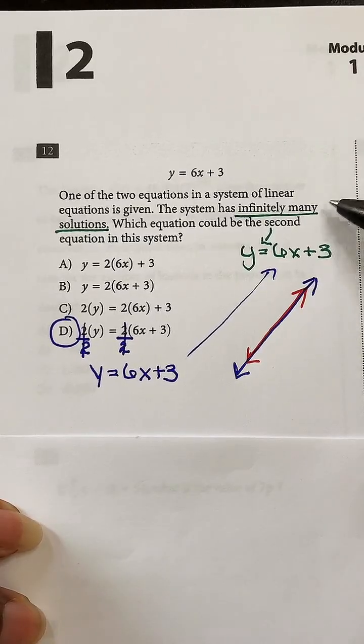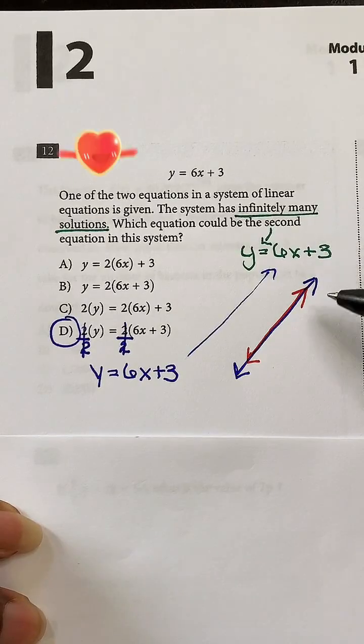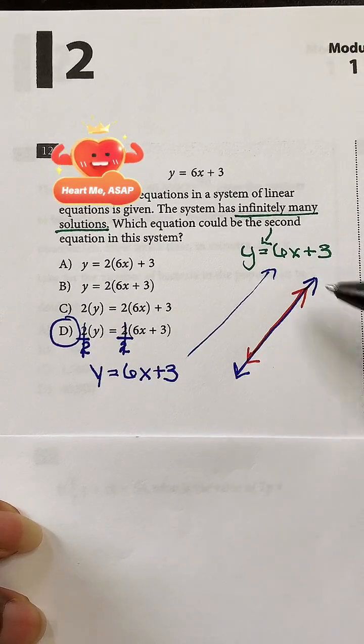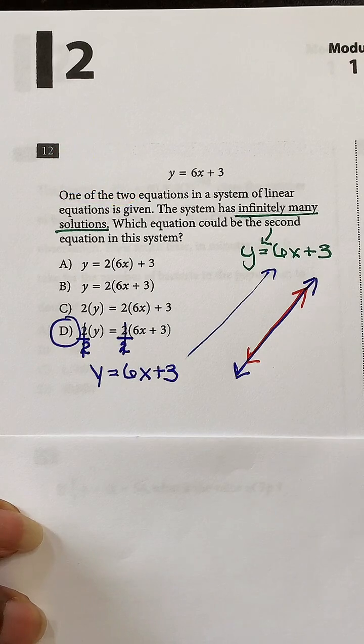And the reason why they said the system has infinitely many solutions. Infinitely many solutions means that the lines are basically laying on top of each other.